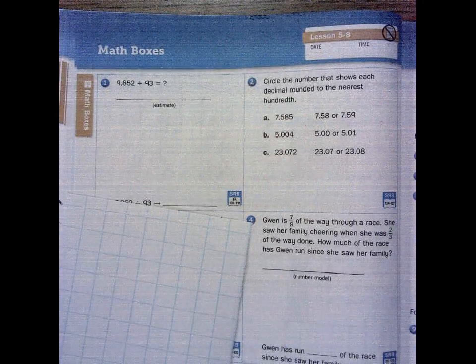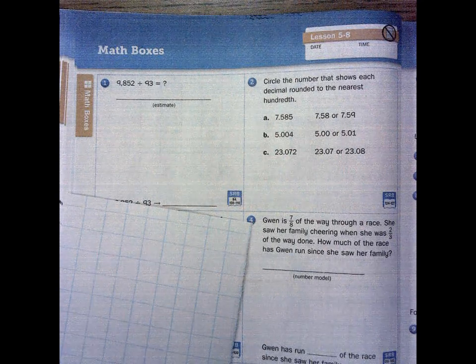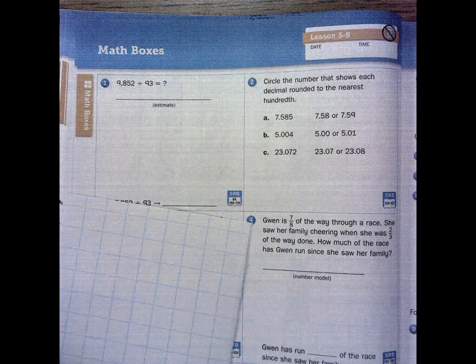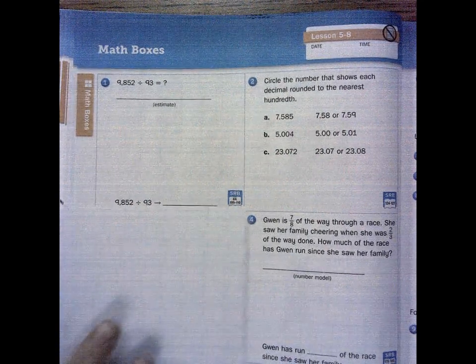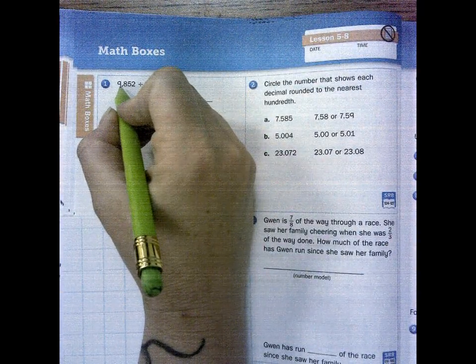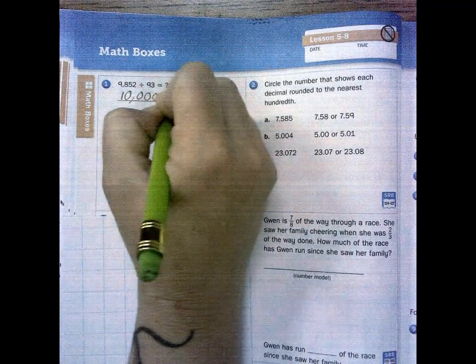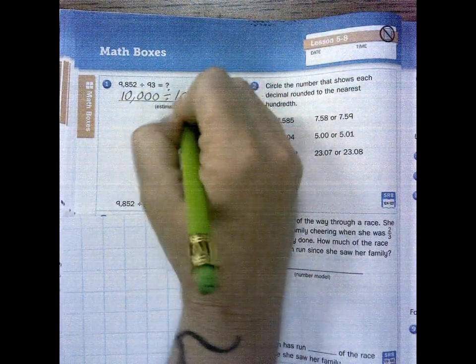All right, we're going to be working on page 178. So I have 9,852 divided by 93. We first need to estimate that. I know that 9,852 is close to 10,000. And 93 is close to 100.